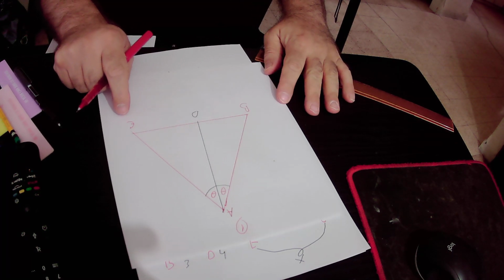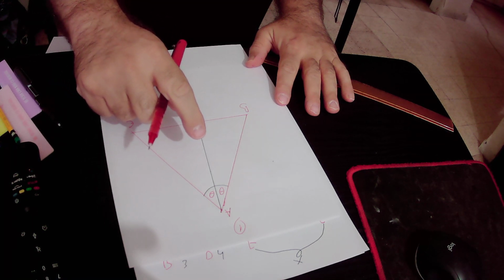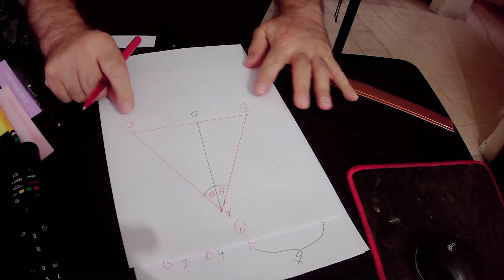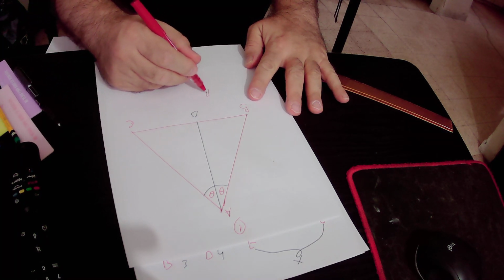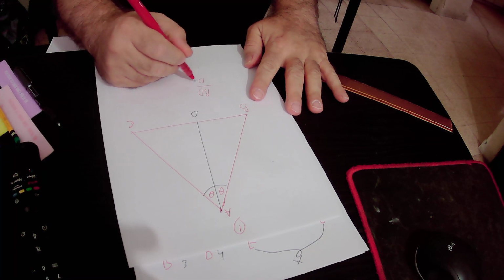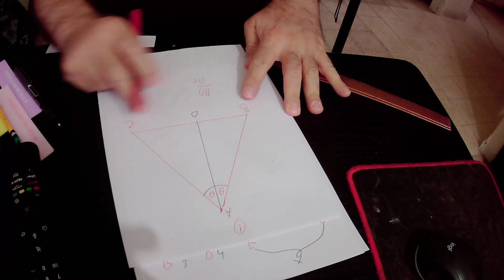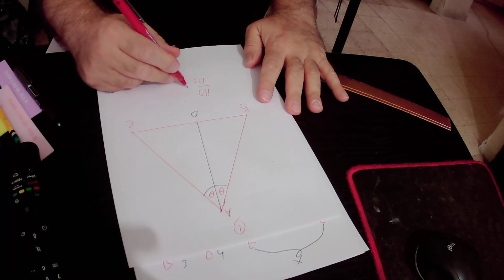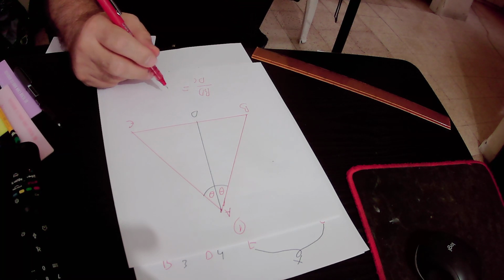The ratio in which angle bisector AD divides side BC is BD over DC, and that ratio equals the ratio of the angle legs.